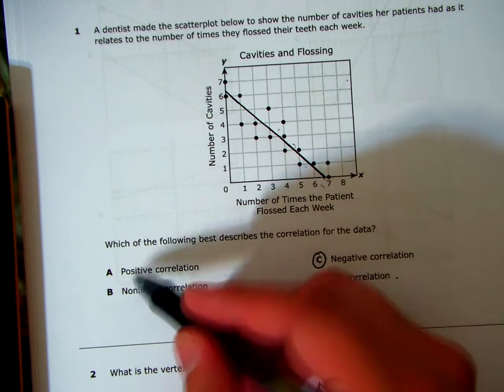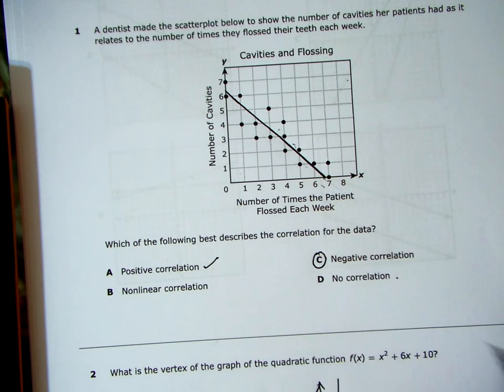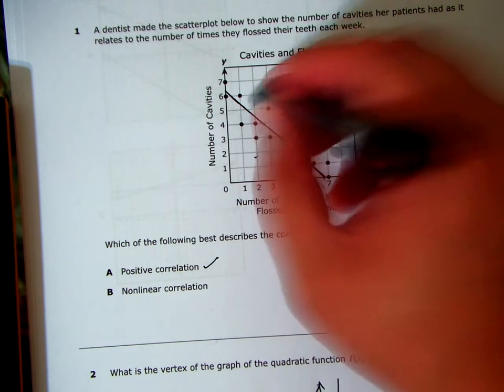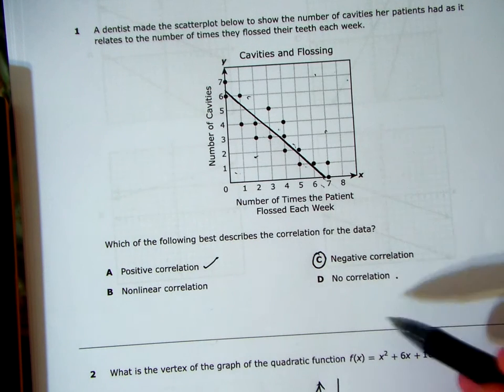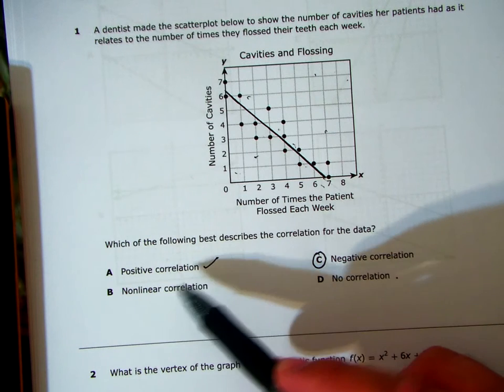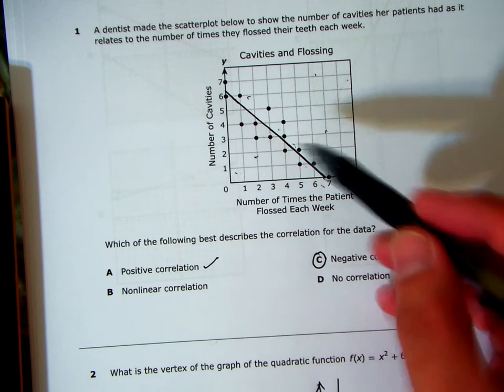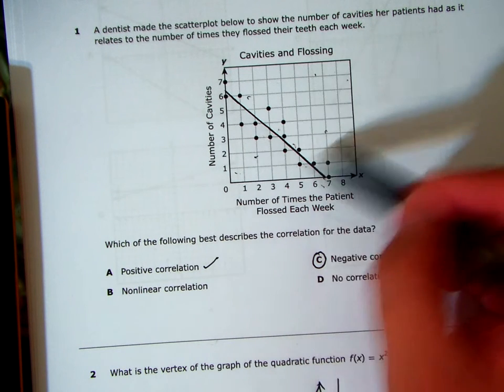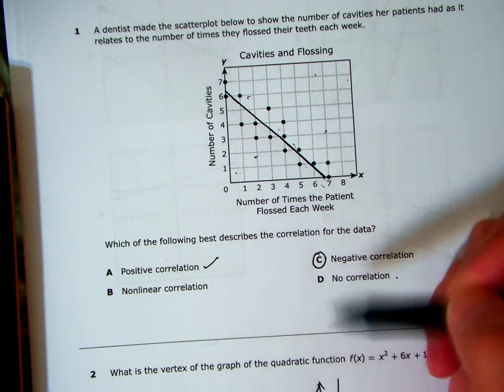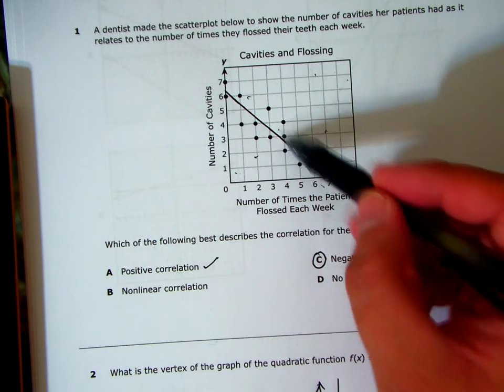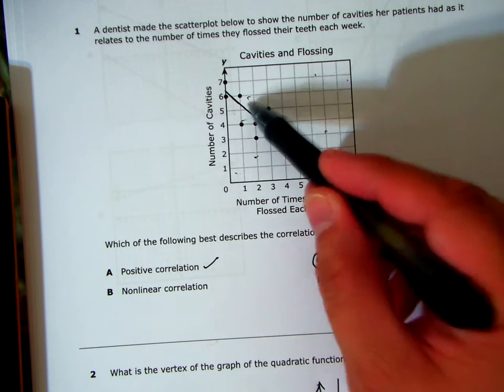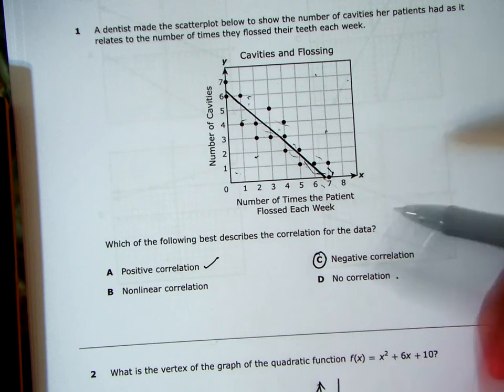Then it would be positive. If it has no correlation, that means the dots will be all over the place. Non-linear correlation means that they probably form some kind of shape. Maybe you can have a circle or something, but it doesn't form a straight line. See how these points are all in this area? That forms a line. So that'll be negative correlation.